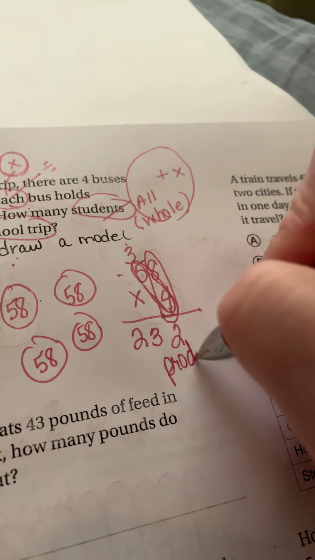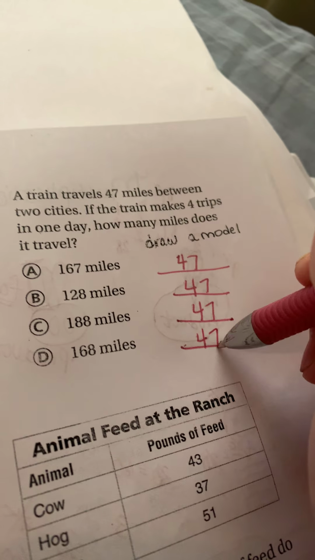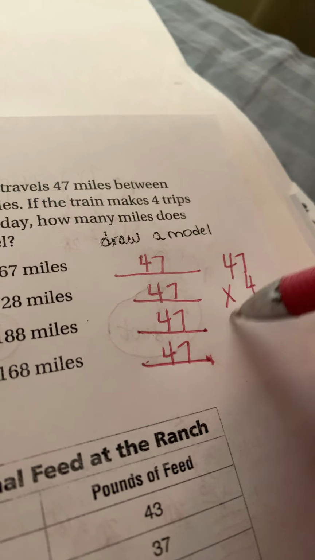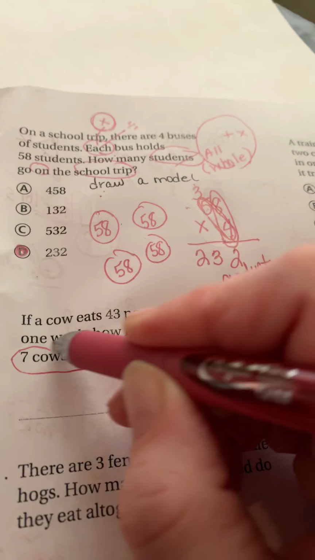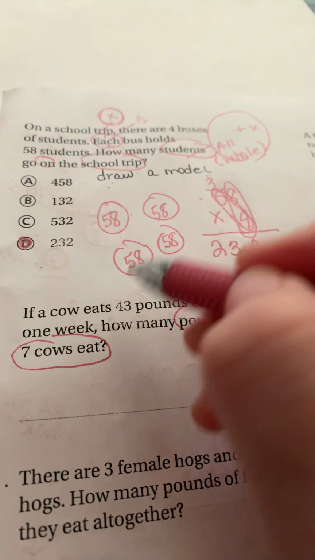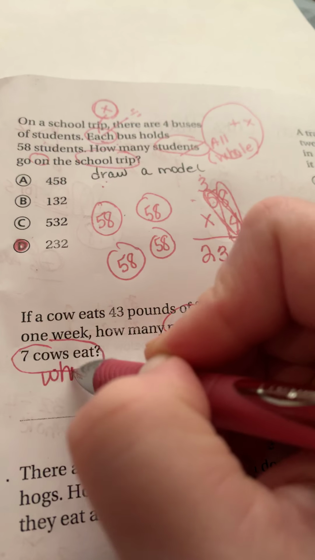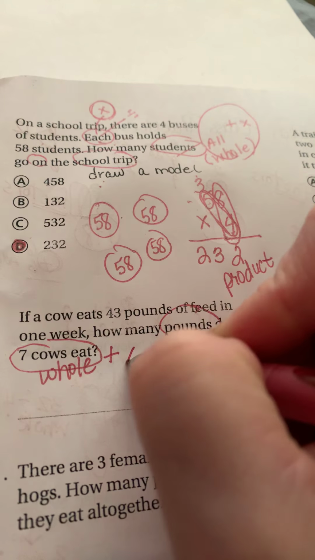So when y'all read this one, the train makes 1, 2, 3, 4 trips. And it's 47 miles between the cities. And they do that 4 times. So this would end up being 4 groups of 47. When y'all summarize, you'd be looking at the pounds that 7 cows eat. Is this the whole amount for all 7 cows? No, this is a cow. So if we need all of the pounds for all 7, we're missing a whole, which means we need to get big with either add or repeatedly add.